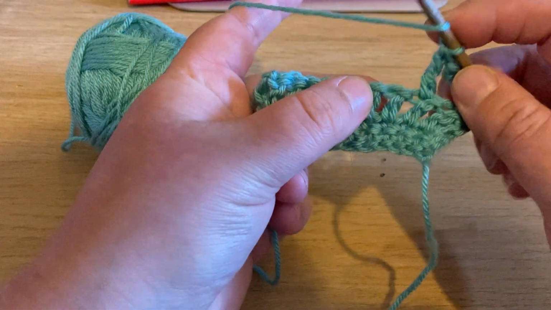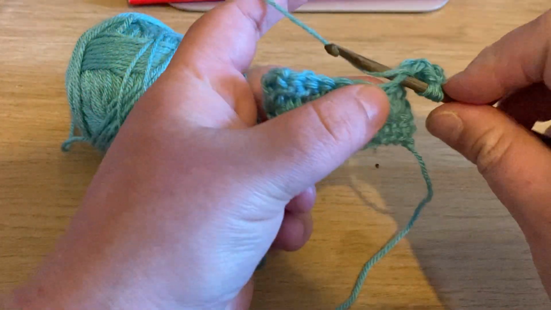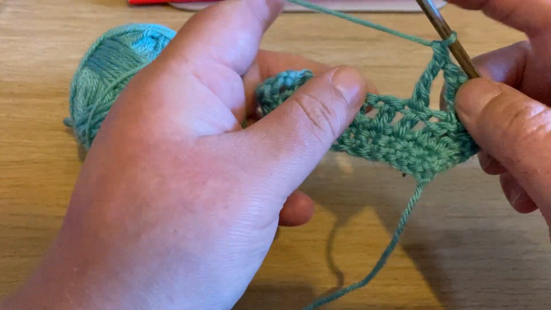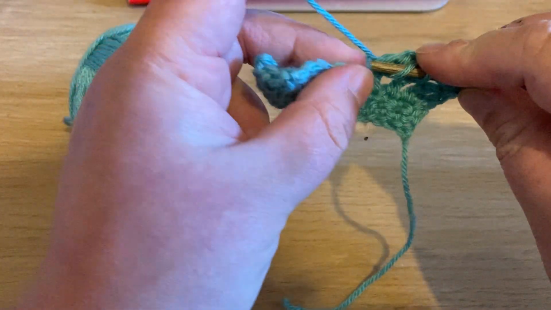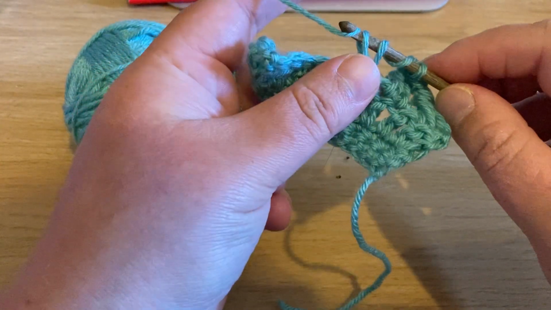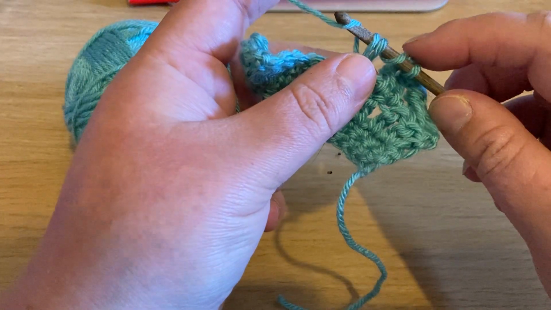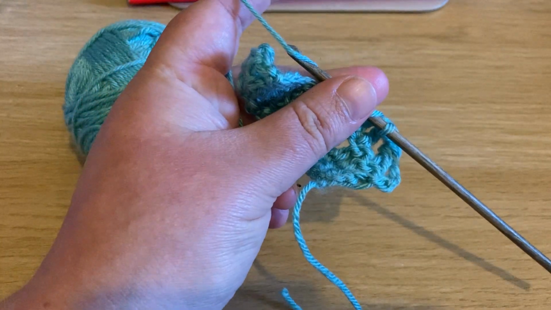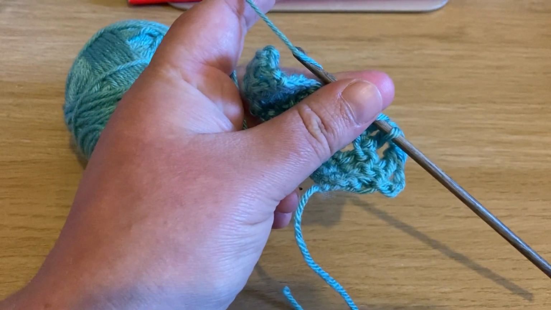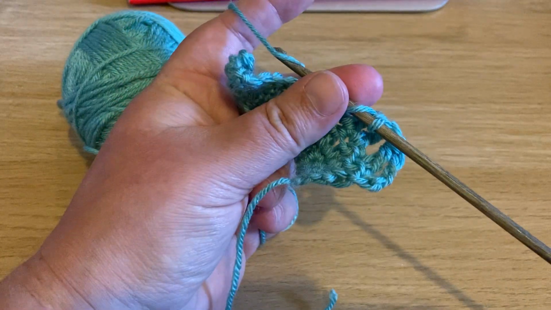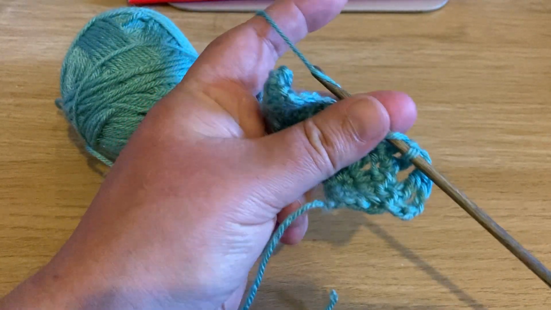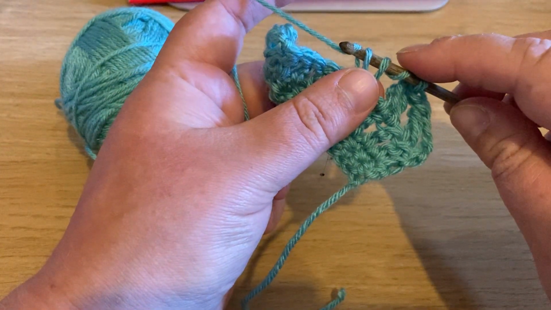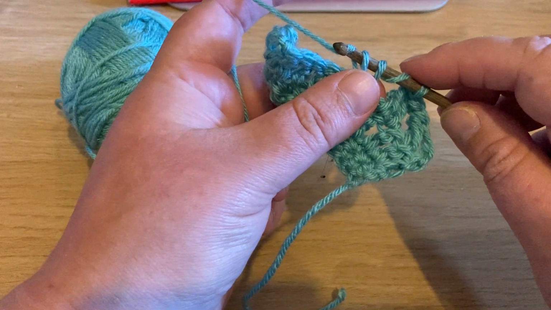So this is the one that, in US terminology, is called a treble because you're going once, twice, 3 times. And in the UK, they call it a, I don't know what they call it. Hang on. They call it, helpfully, a triple treble. No, they call it a double treble.